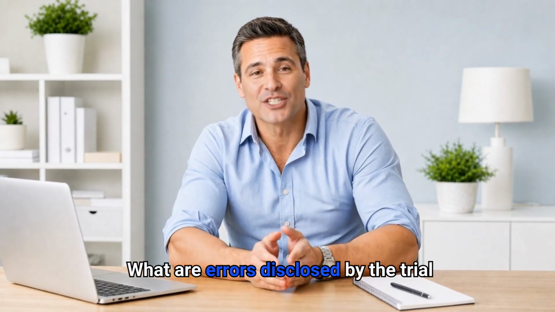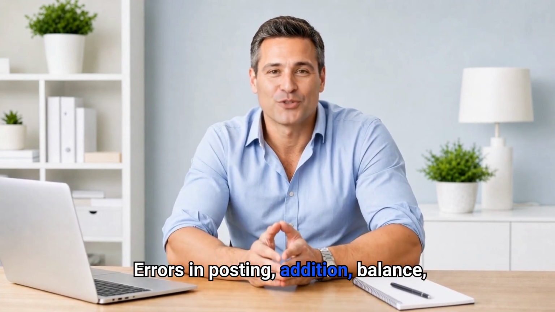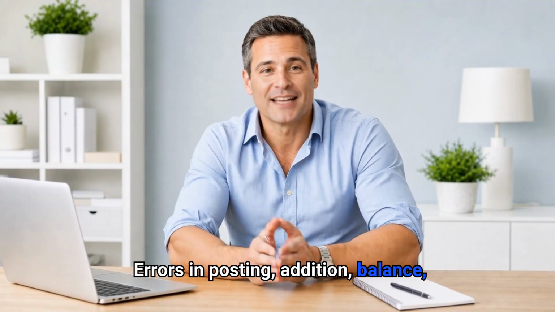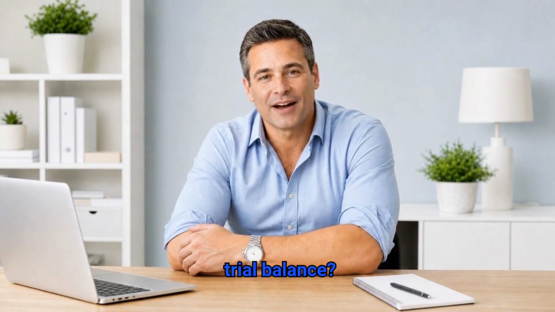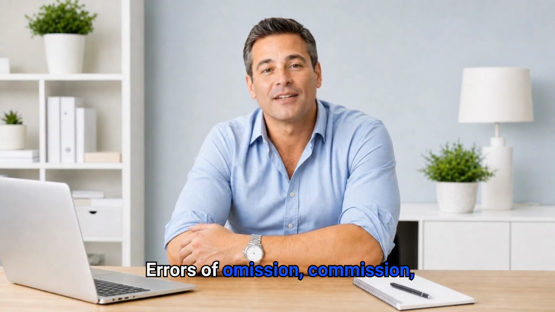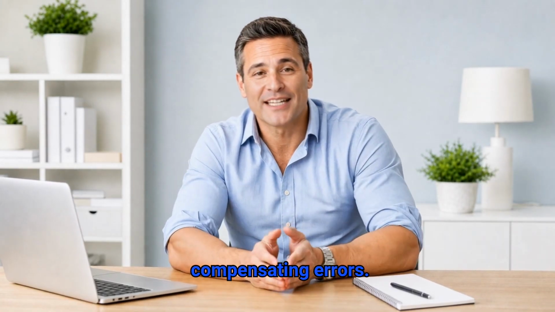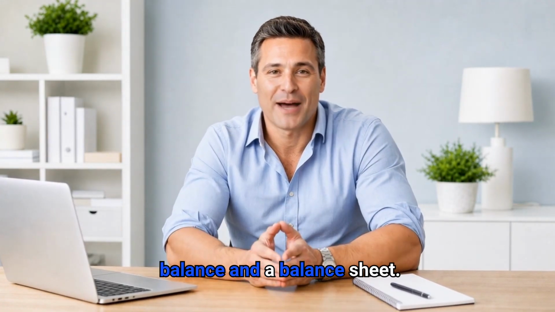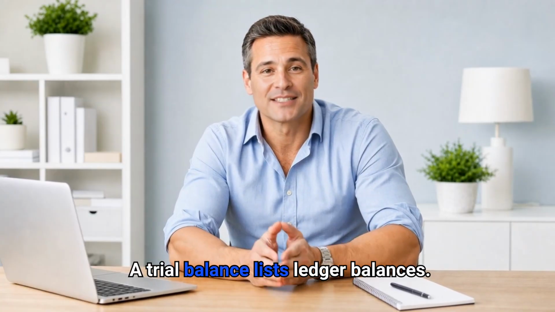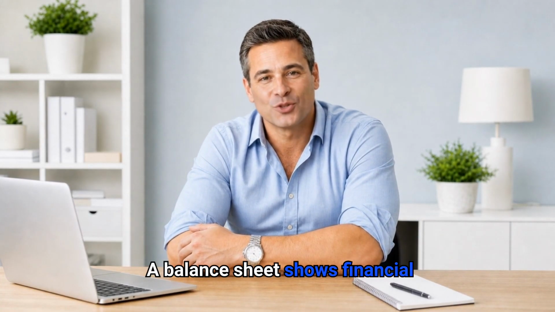What are errors disclosed by the trial balance? Errors in posting, addition, balance, omission, and commission. What are errors not disclosed by the trial balance? Errors of omission, commission, principal, original entry, and compensating errors. Explain the difference between a trial balance and a balance sheet. A trial balance lists ledger balances. A balance sheet shows financial position.